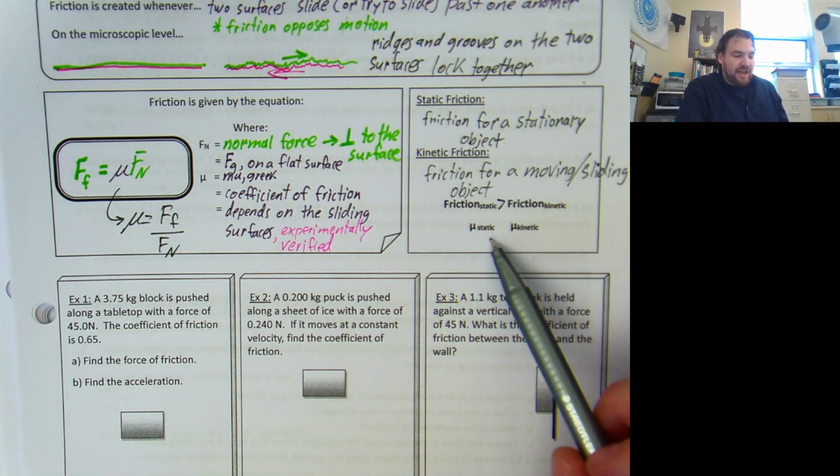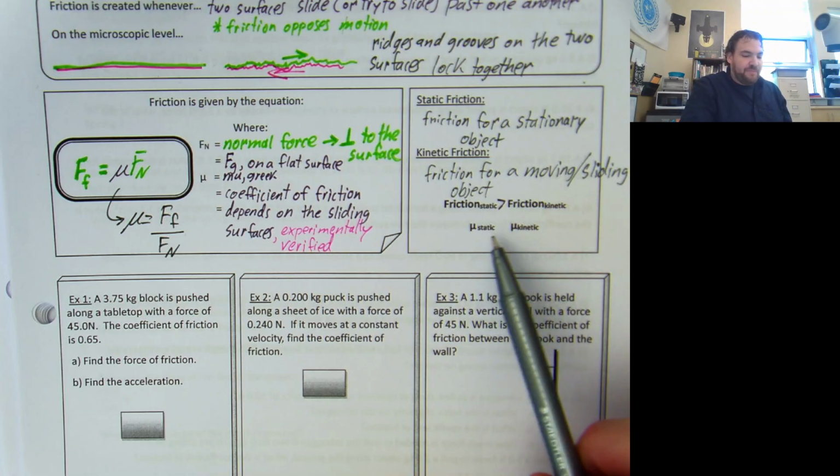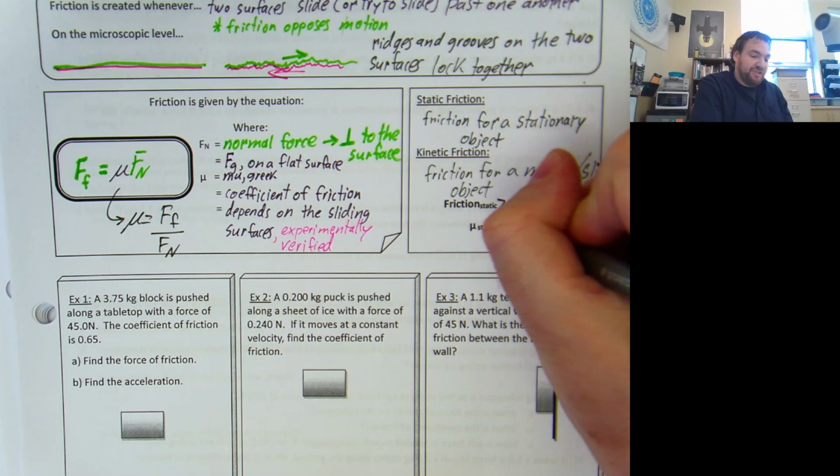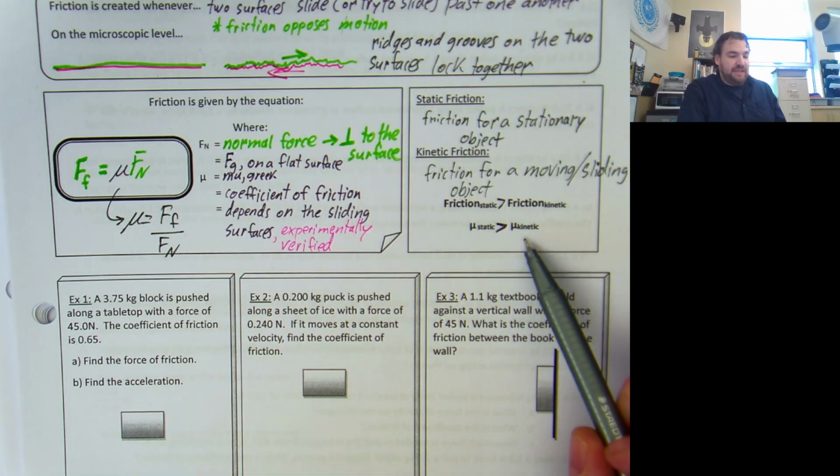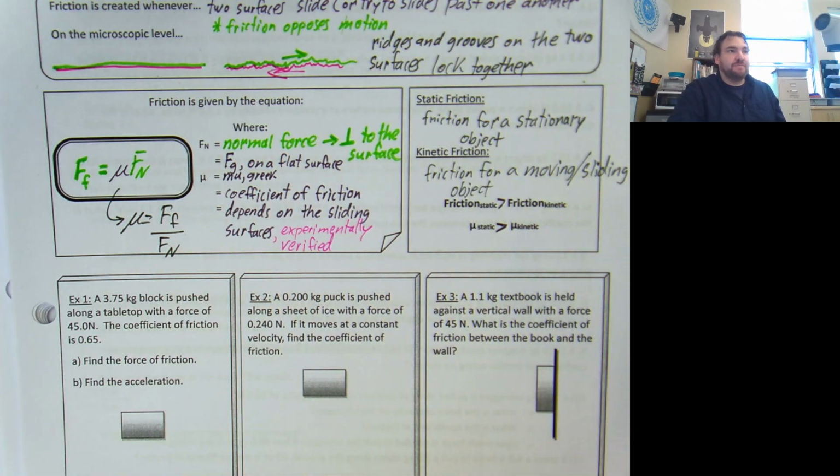What we're going to find is that the static coefficient of friction has to be greater than the kinetic coefficient of friction. And again, it's part of your lab. You guys are going to figure out static friction and kinetic friction for all of these surfaces. It's going to be great.